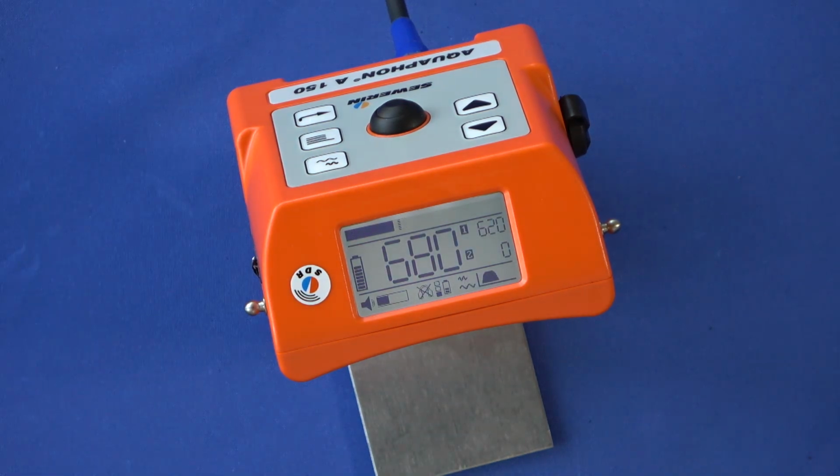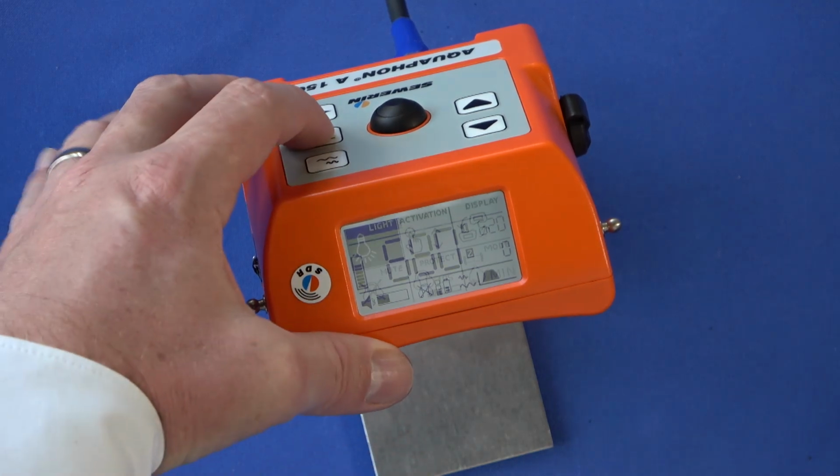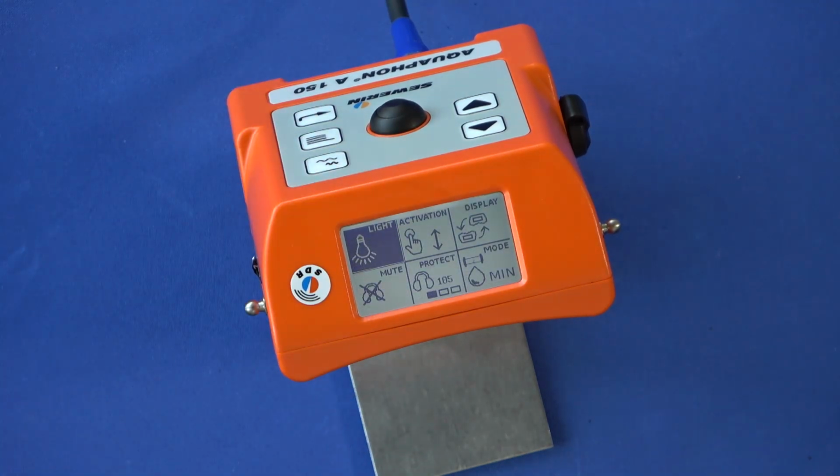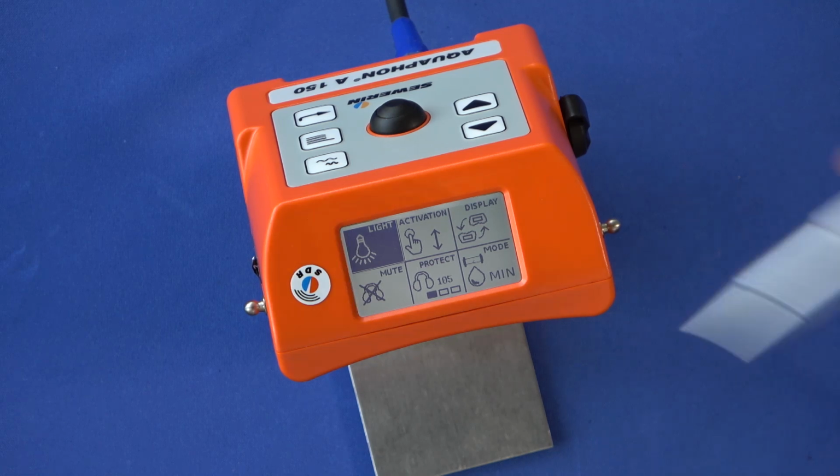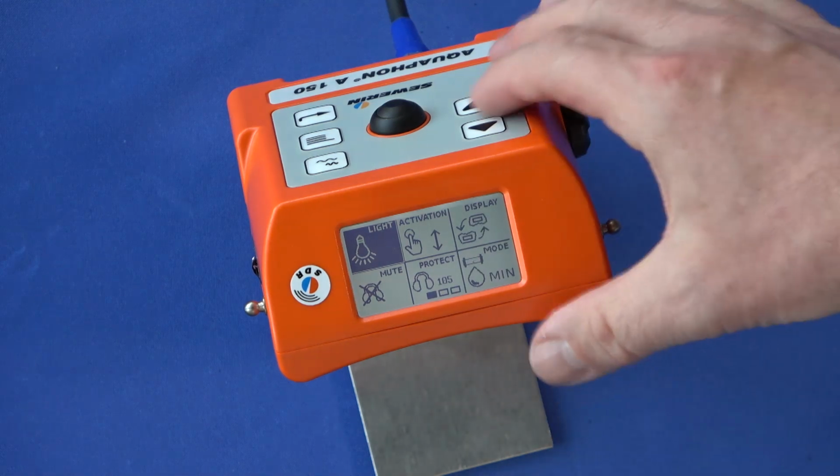You can access the device settings by pressing the menu button. With the Enter key, you can select the individual menu entries. With the arrow keys up and down, you can change the respective settings. In the top left corner, you switch the display illumination on and off.